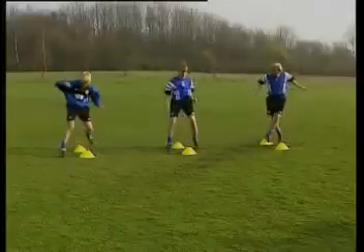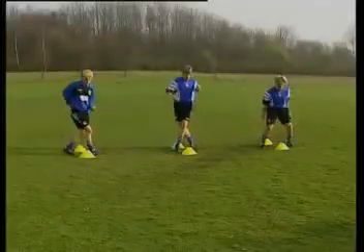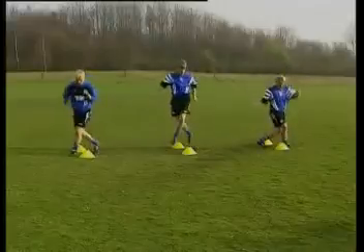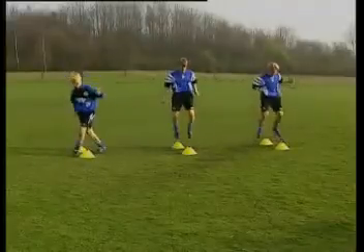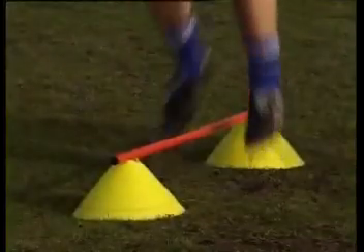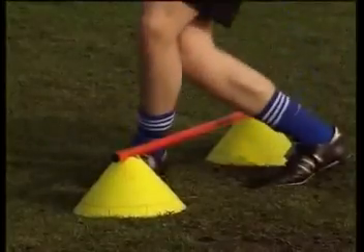These cross jumps also make high demands on the player's coordination and agility. The degree of difficulty can be increased by introducing additional arm movements.